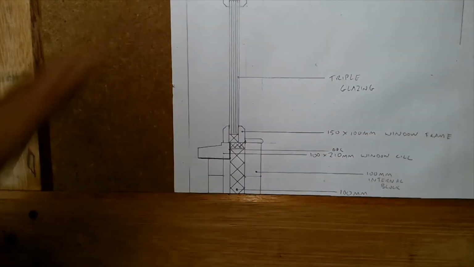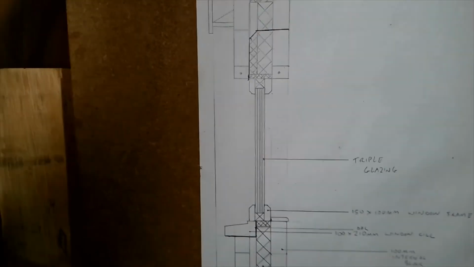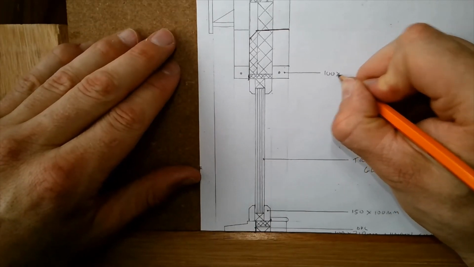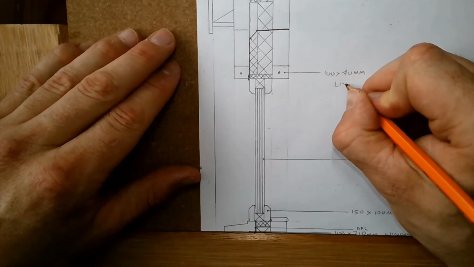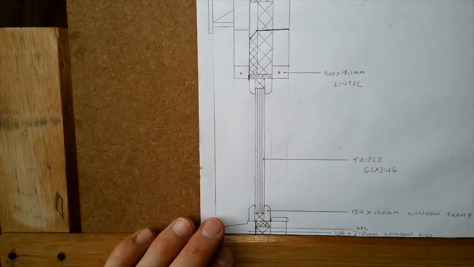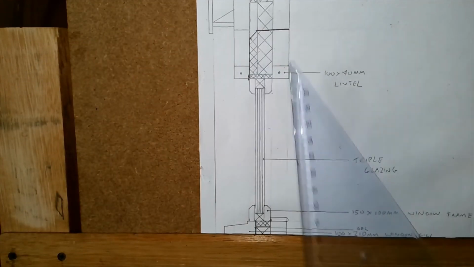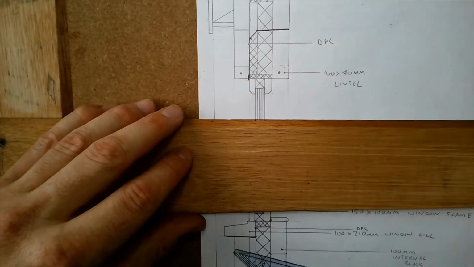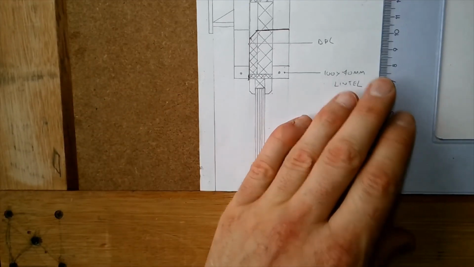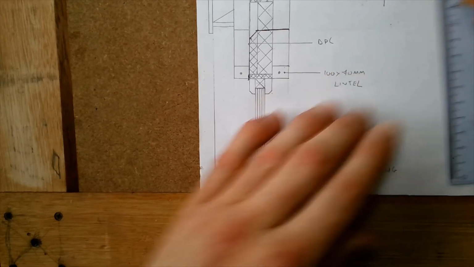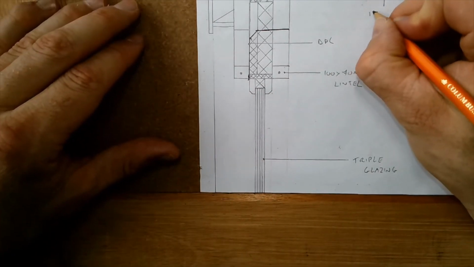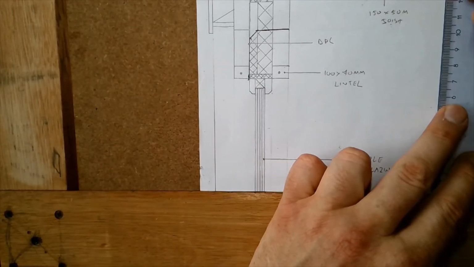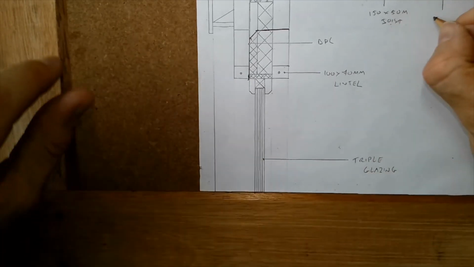You can label the cavity closure if you like also. I'm going to label this 100mm by 70mm lintel. We have most other things labelled. We don't need to label these blocks again. You can label that DPC work. DPC. I might just come down here and label the joist. 150 by 50mm joist, and I'll just label the insulation as well. Insulation.